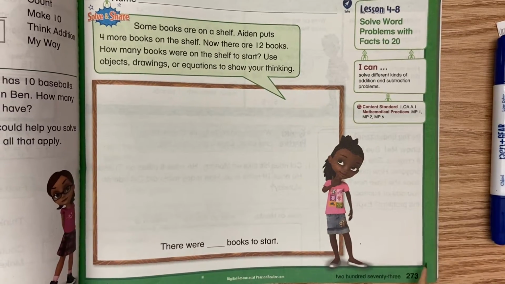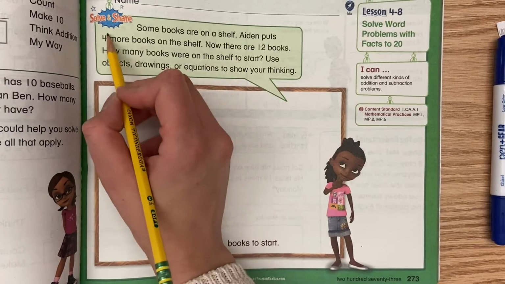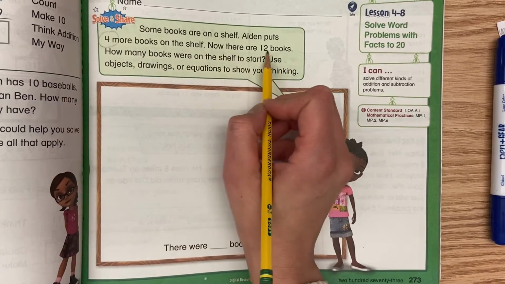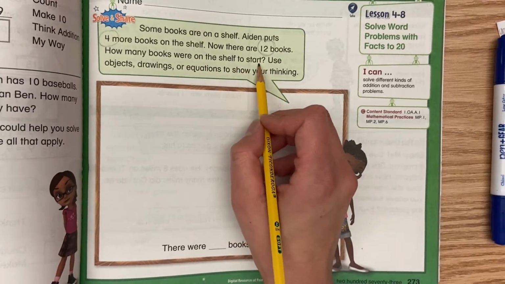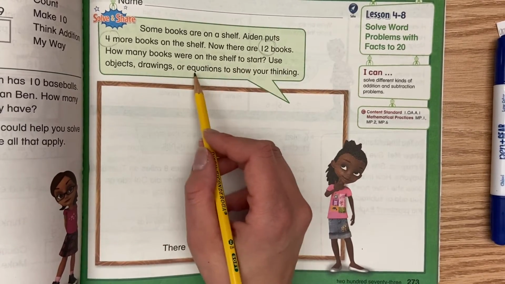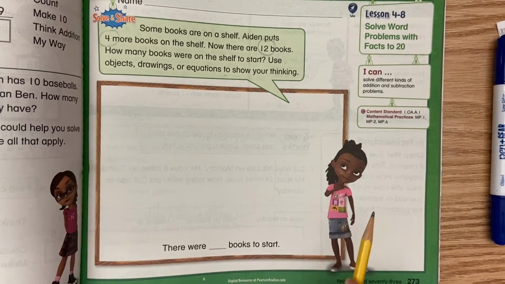I'm on page 273. Some books are on a shelf. Aiden puts 4 more books on the shelf. Now there are 12 books. How many books were on the shelf to start? Use objects, drawings, or equations to show your thinking. I'm going to draw a picture, okay?